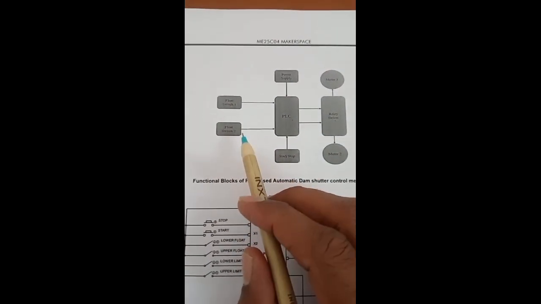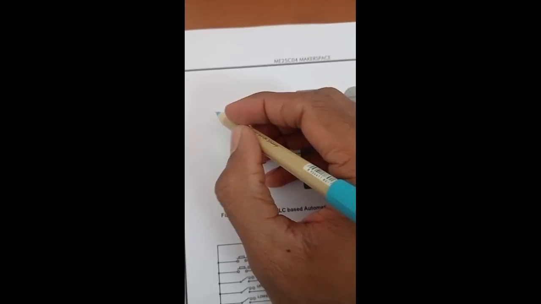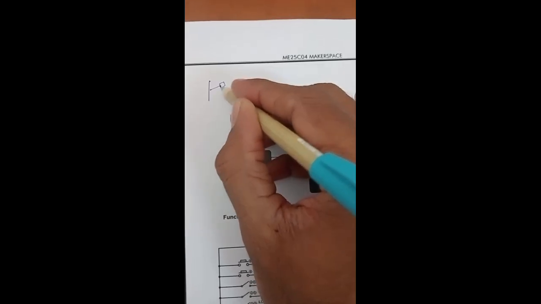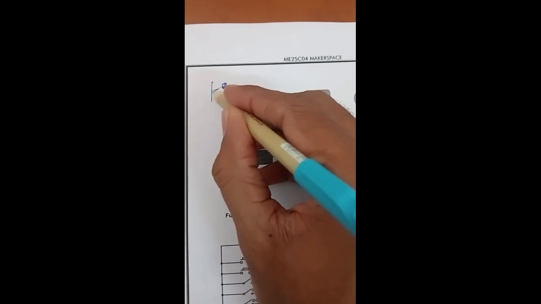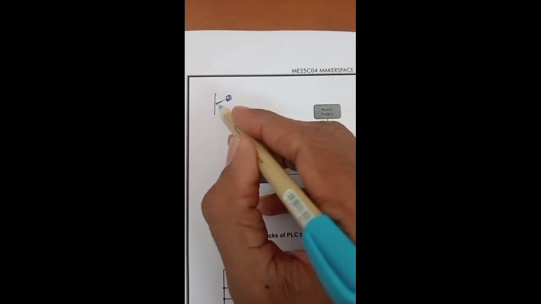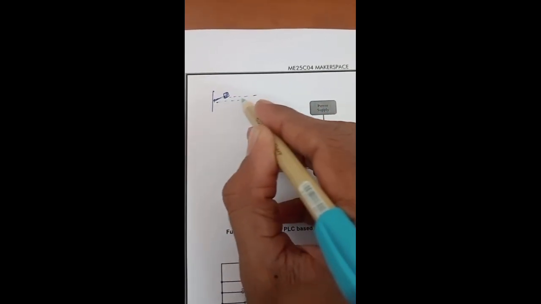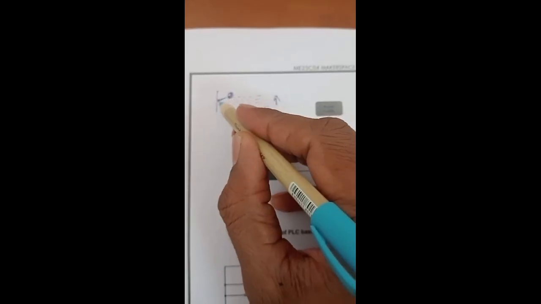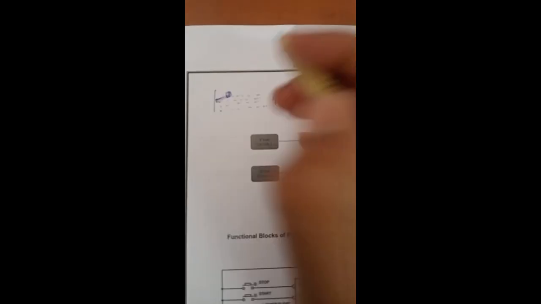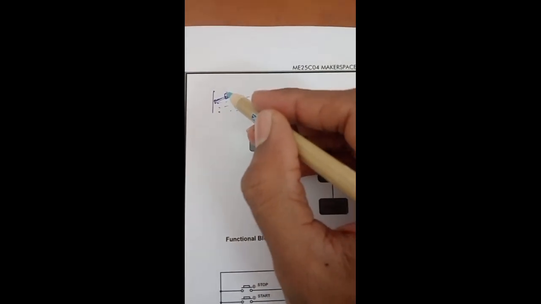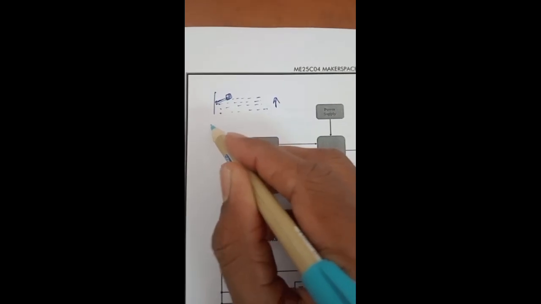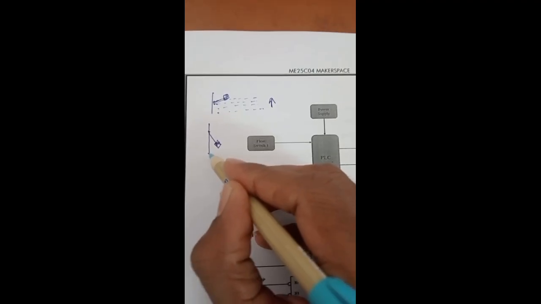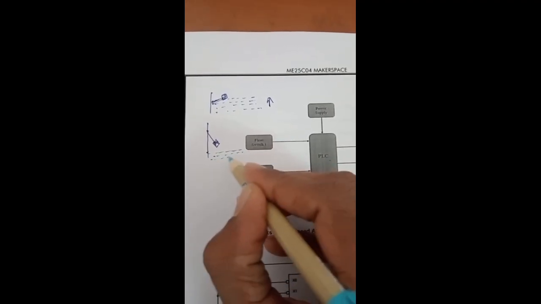A float switch is a device that has a lever like this. Whenever the water level increases, this lever is automatically pulled up, opposite to gravity. When the water level decreases, the lever is pulled down. This is the operation behind the float switch.